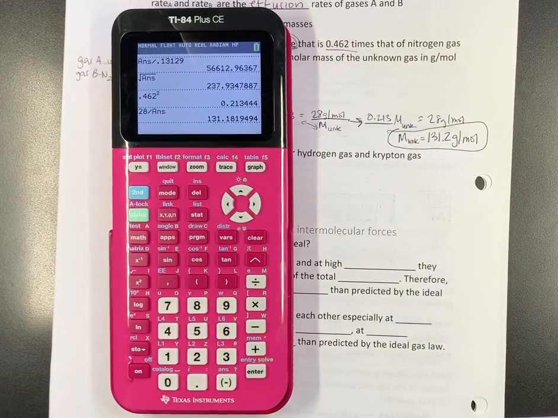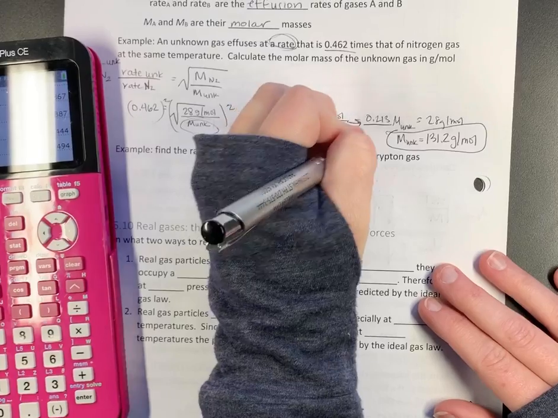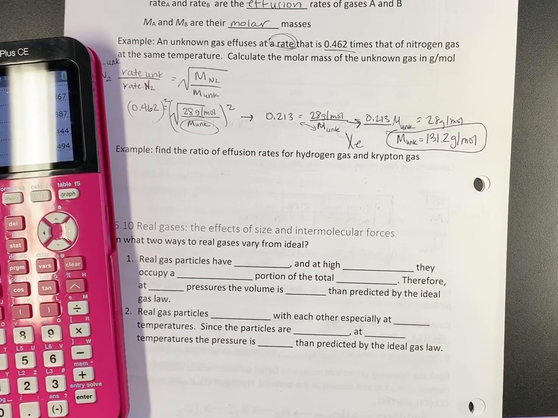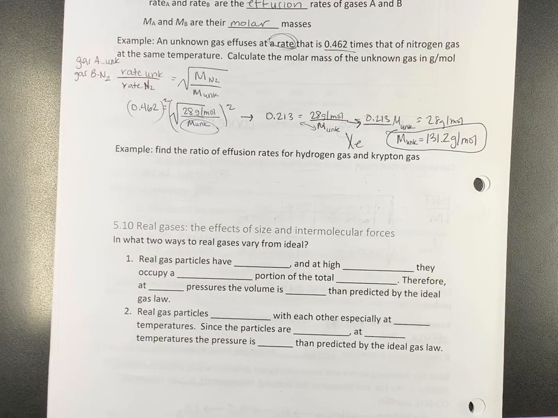Look at your periodic table in the noble gases. Which one is it? Xenon. So you can identify an unknown gas if you need to.